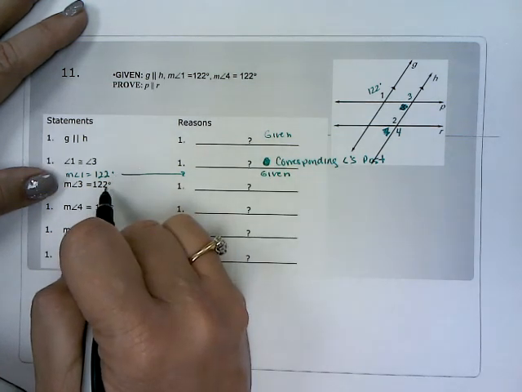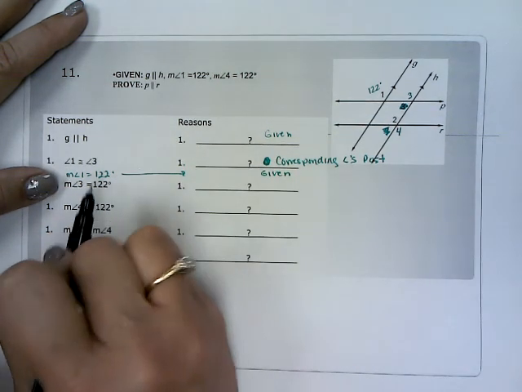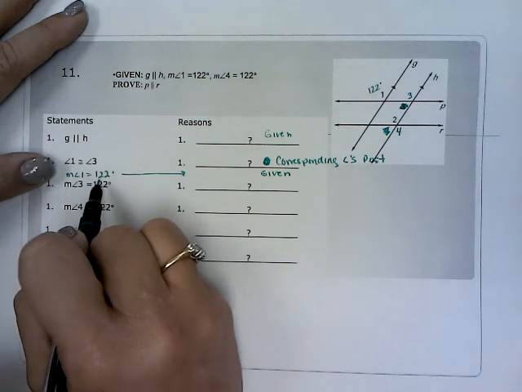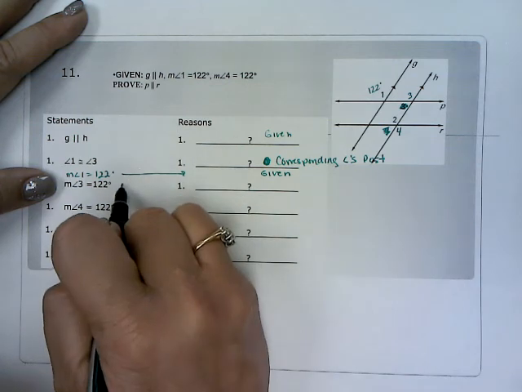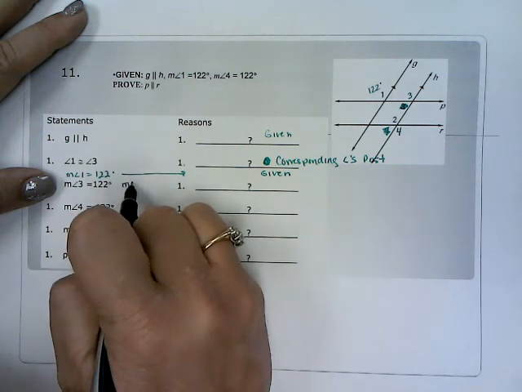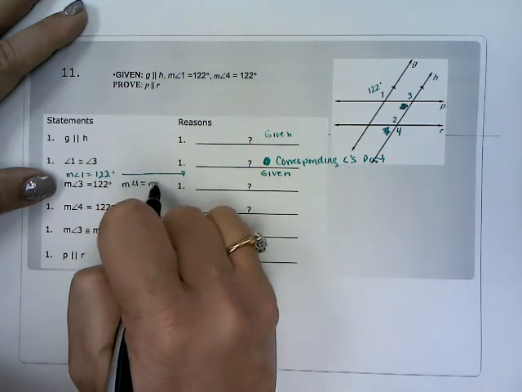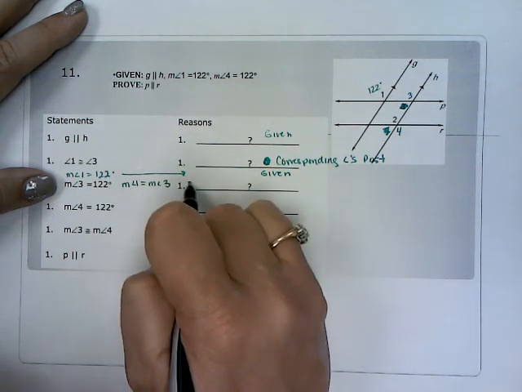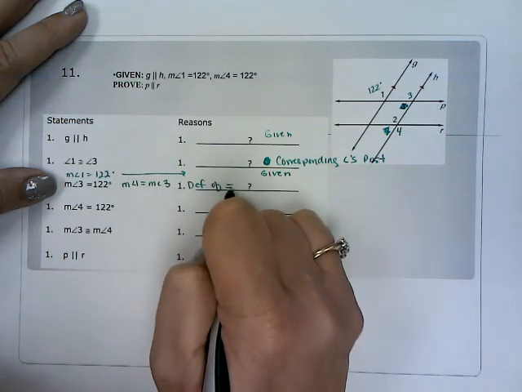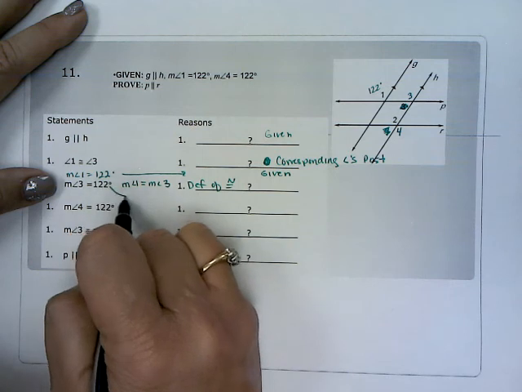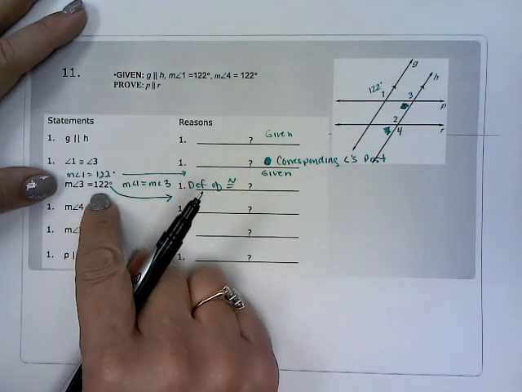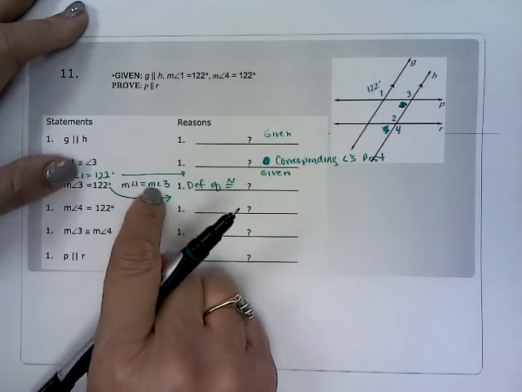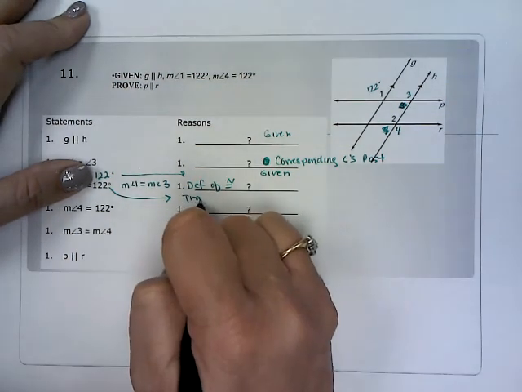Now I can't say that the measure of angle 3 is 122 yet, because what am I going to have to do? Before I can even say that, I'm going to have to say that the measure of angle 1 is equal to the measure of angle 3 by the definition of congruence. Now I'm just drawing an arrow. Now I can say that the measure of angle 3 is 122 by the transitive property.